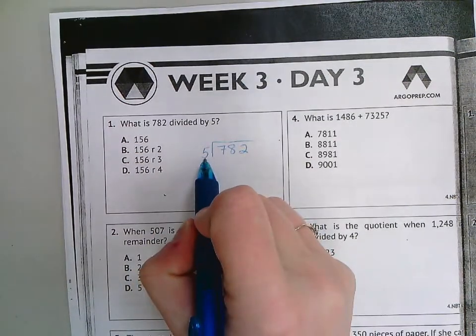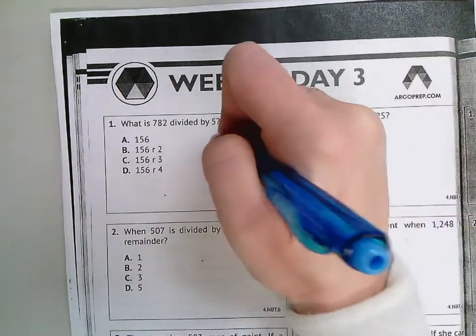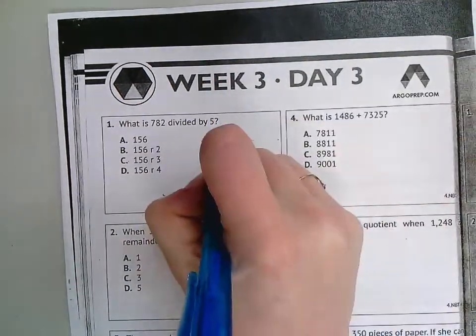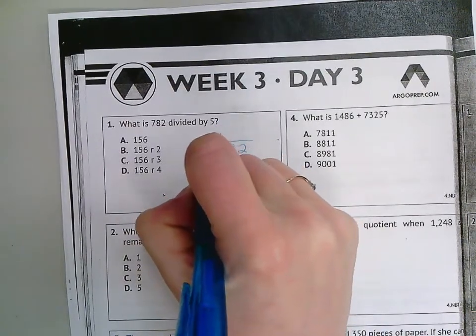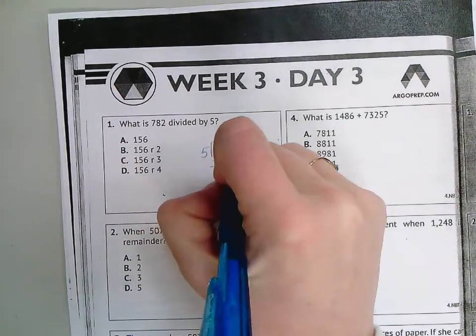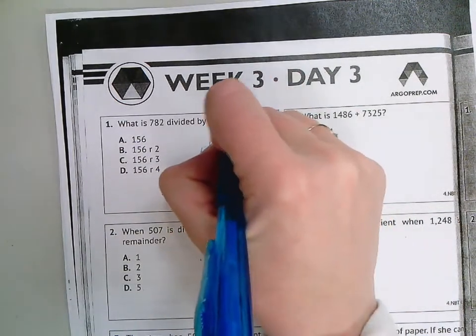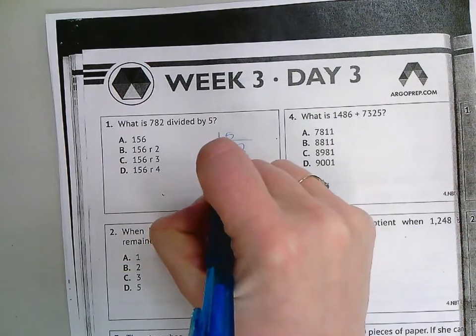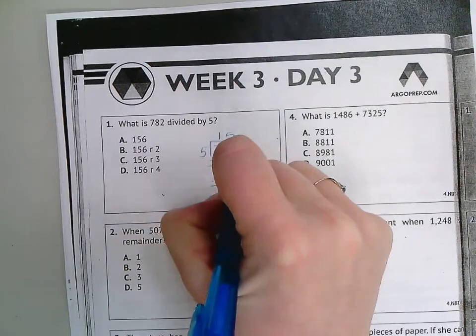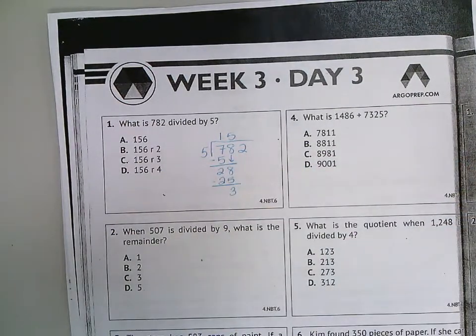I'm going to start off by thinking about how many times 5 can go into 7 without going over, and it is once. And 1 times 5 is 5, so that would give me 2 left over for the 100 spot. Then I bring down my 8, and I go through those steps again. 5 can go into 28 5 times, which gives me 25. So after my tens place, I have 3 left over.